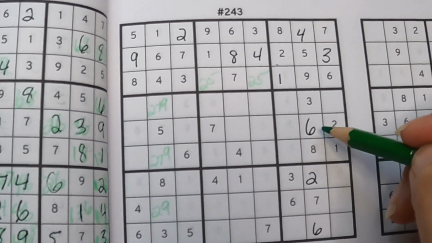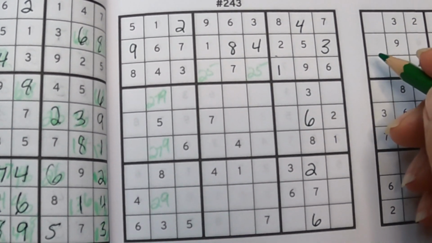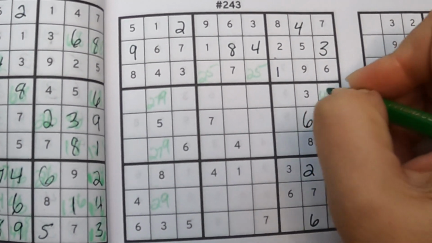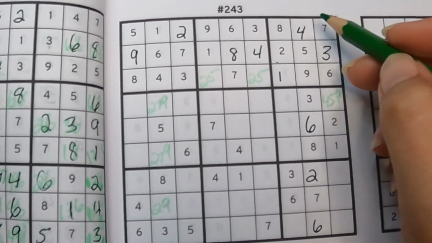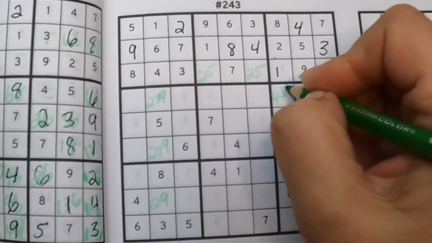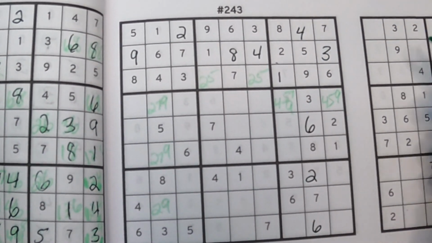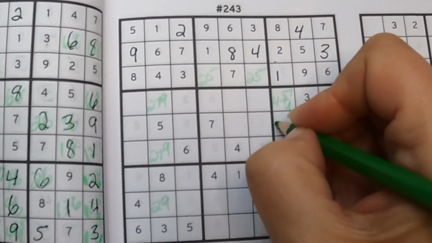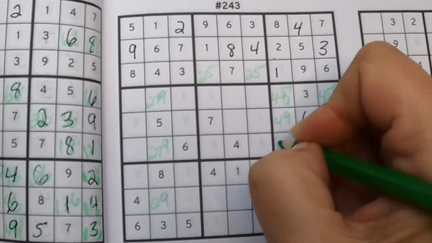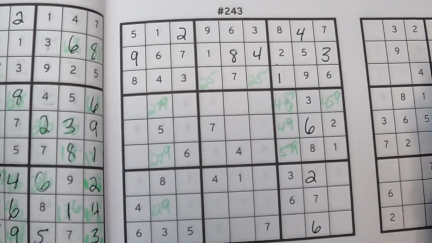For this box now, we're missing 4, 5, 7, and 9. We've got a 7 here, 4, 5, 9. No help here, 4, 5, 7, 9. 5 and 7 here, so 4, 9. 4 here, 5, 7, 9.